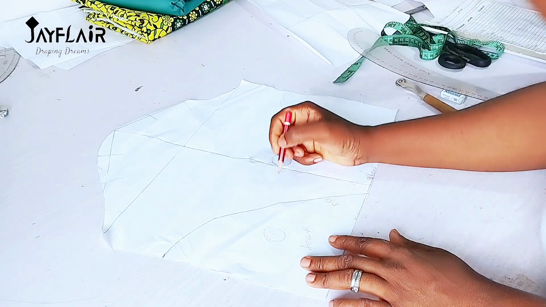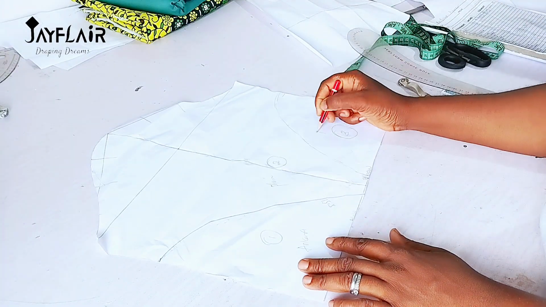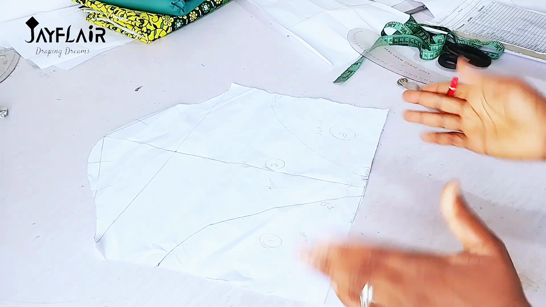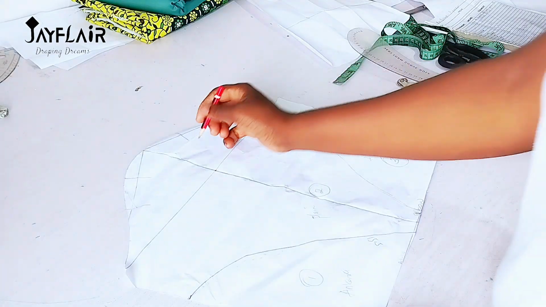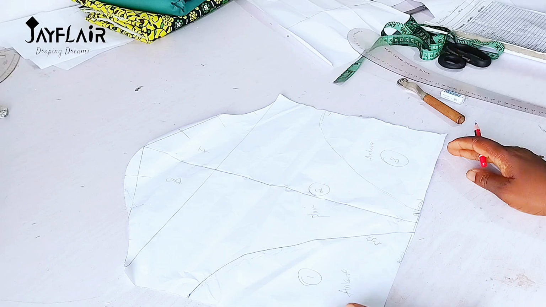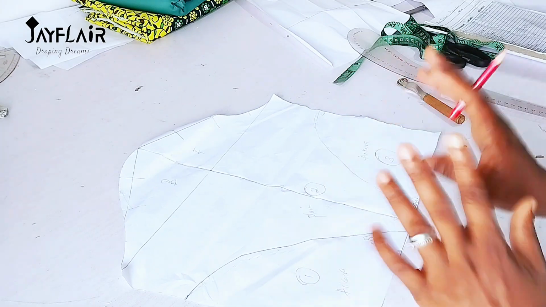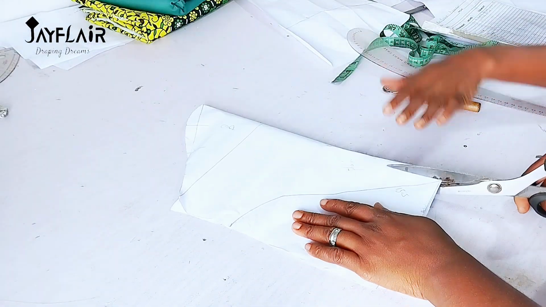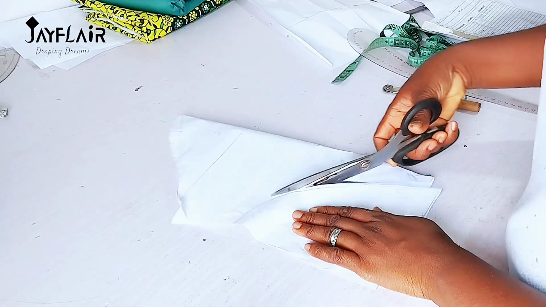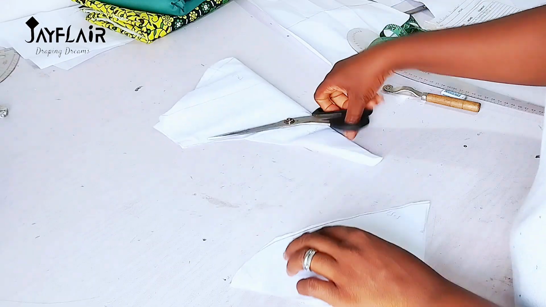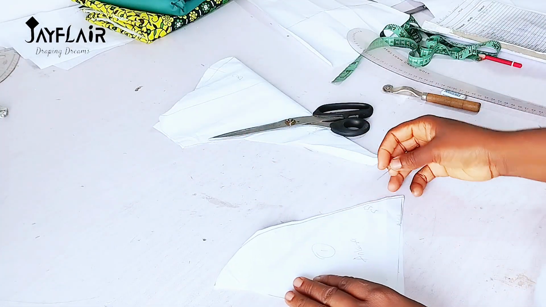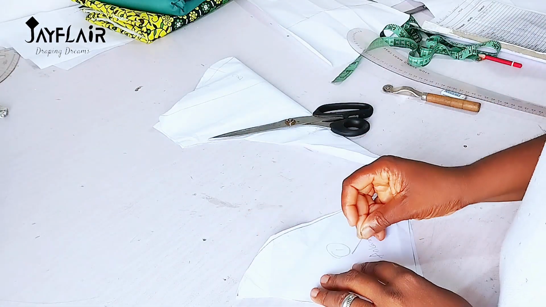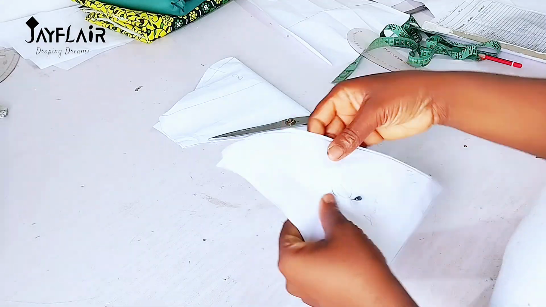I'm just numbering them. That part is Ankara, the plain fabric, and then Ankara fabric. So that's all for this part of the sleeve. The other part will be the flared part, which I'll be cutting using the circumference that I measured at the elbow line of this sleeve. So I'm just going to pin this part into two. I'll be cutting it as one.